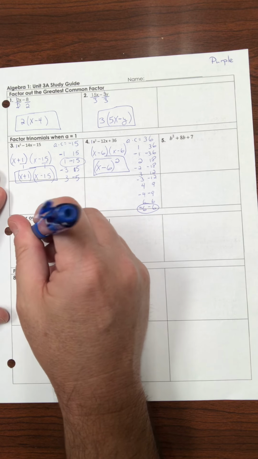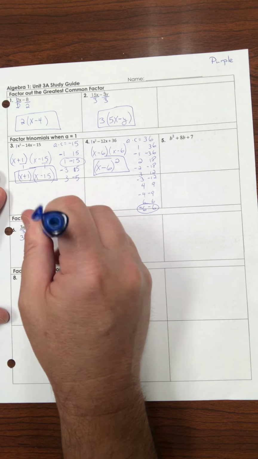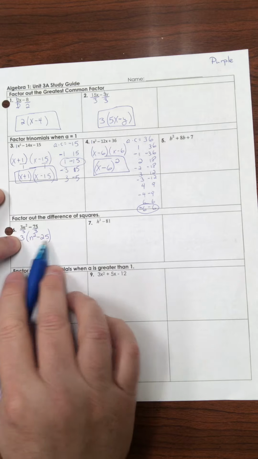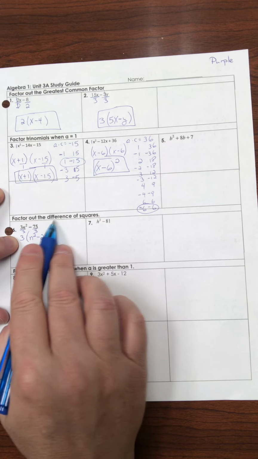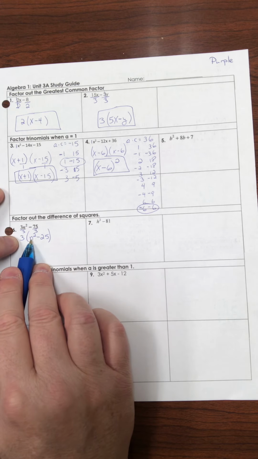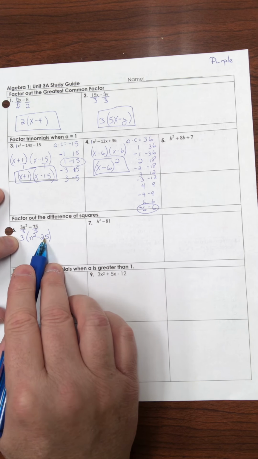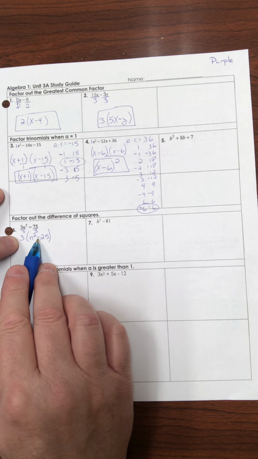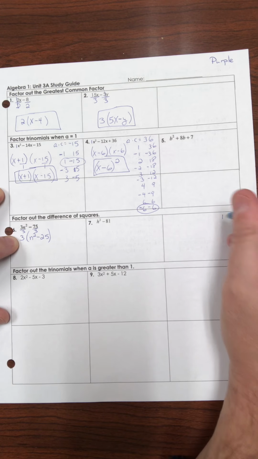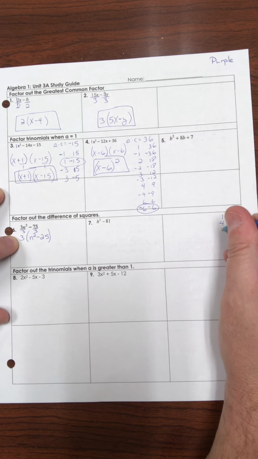That's going to leave me n squared minus 25. Now, inside the parentheses, do I have the difference of squares? Can I take the square root of the first one? And I can. Can I take the square root of the second one? I can. And is there a minus between it? Remember your perfect squares. I'll write them over here. Let's see.